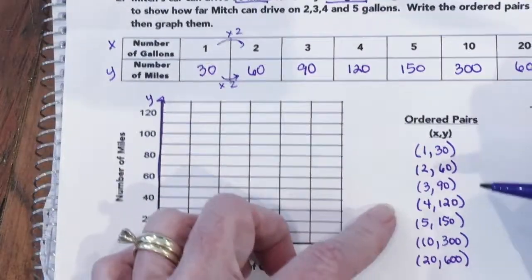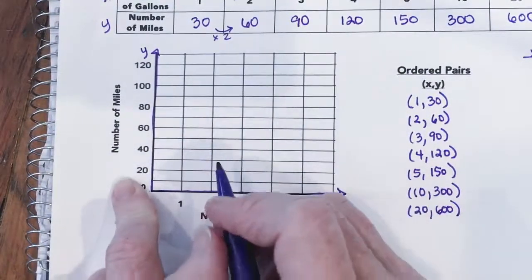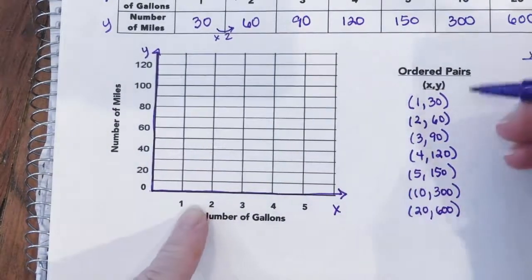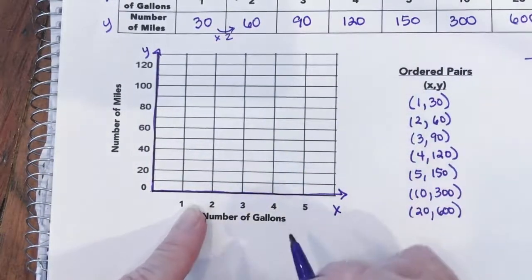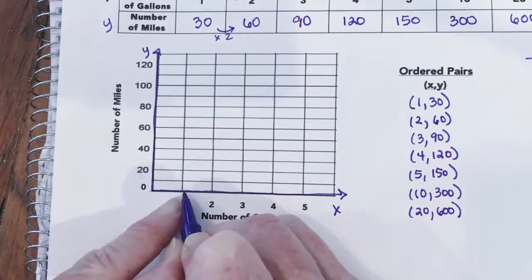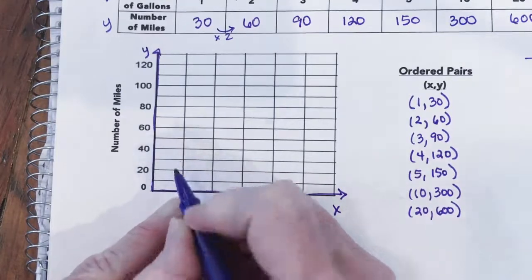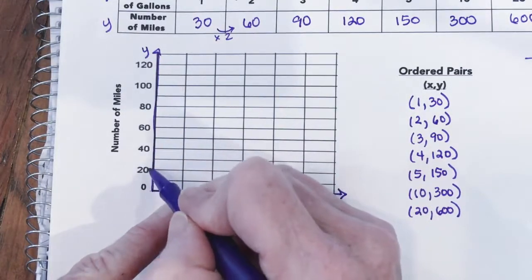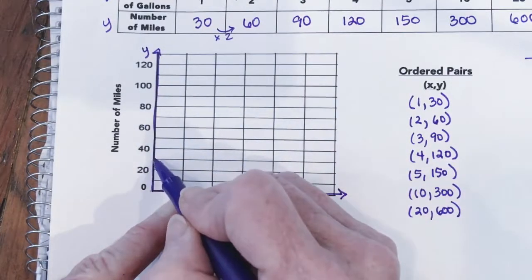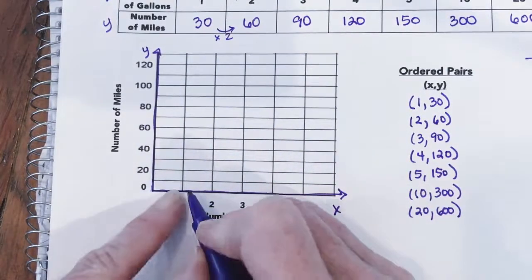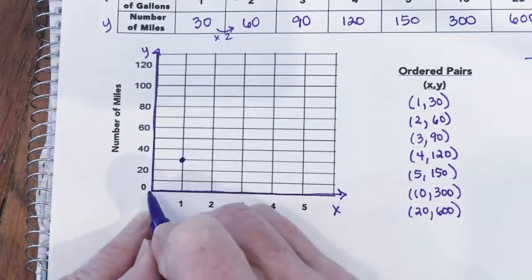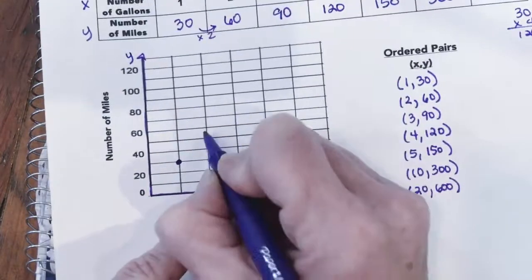Okay, so once I have a set of ordered pairs, I'm going to put them on the graph. Now, my graph doesn't go all the way out to 20, so I'm just going to do the first 5 here. So (1, 30), I'm going to start from the origin, from 0. I'm going to go over to 1 and then up to 30. These are going up by 10. I didn't list every number, but you know that 20, 30, 40 is how it would go. So I'm going to go over to 1, up to 30, and put my dot here.